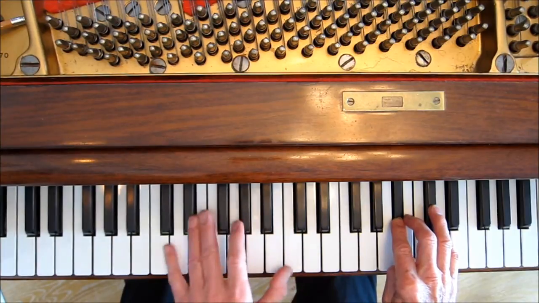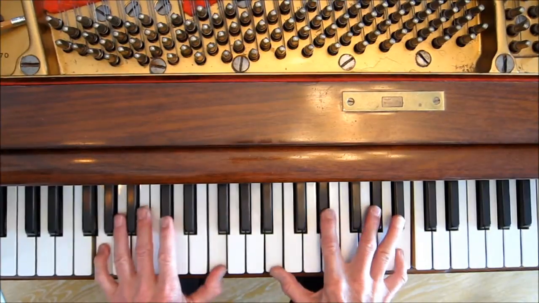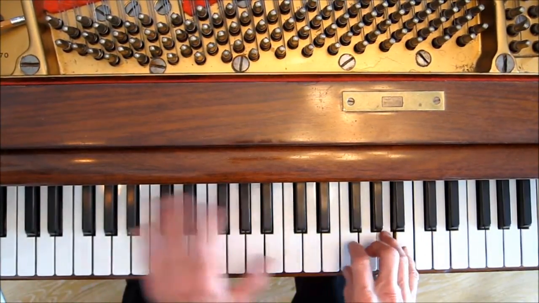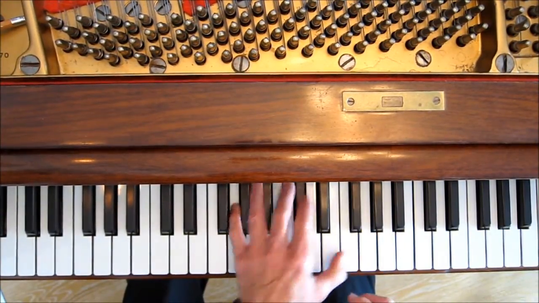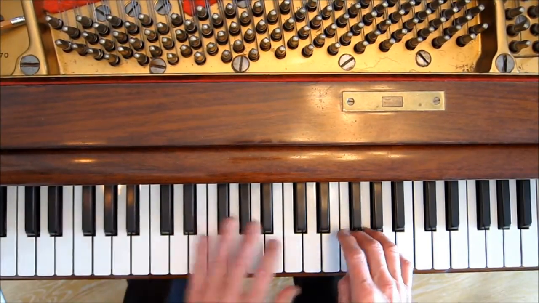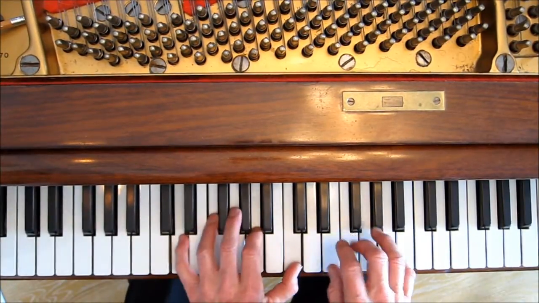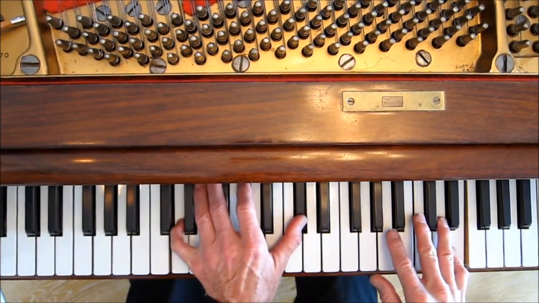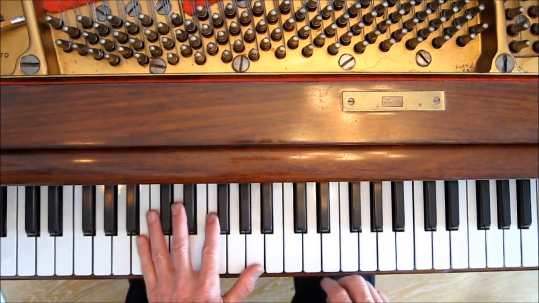Okay, and then turnaround there. Same thing again now. Now this is a little more complicated. We can use this. There, I just like to use maybe that, or maybe that. There's two options for the E7 chord.